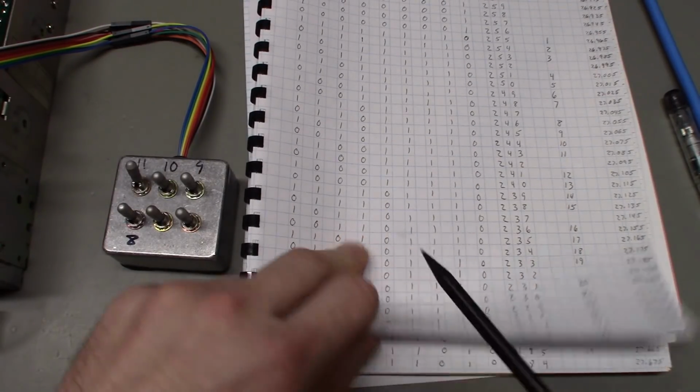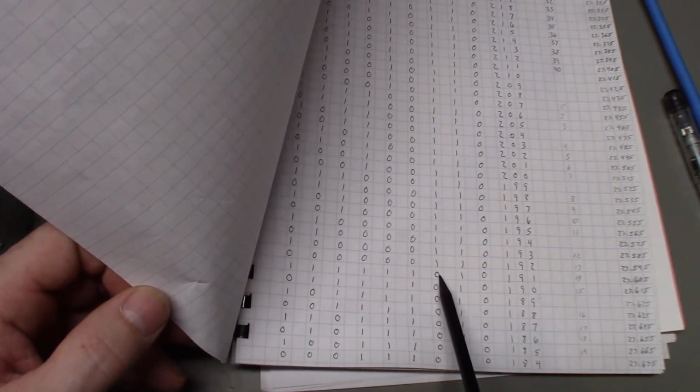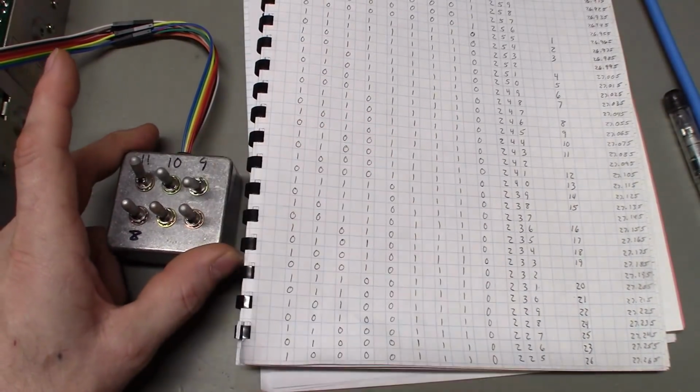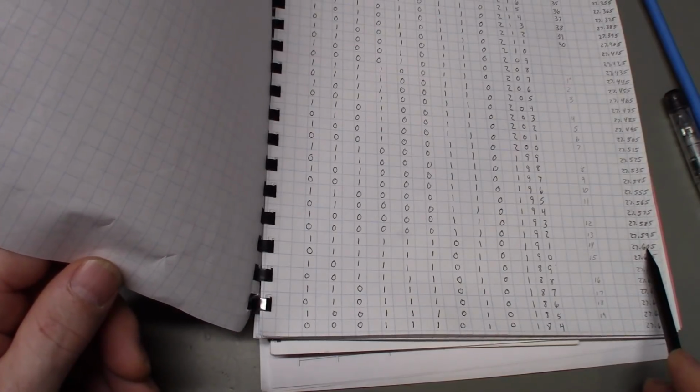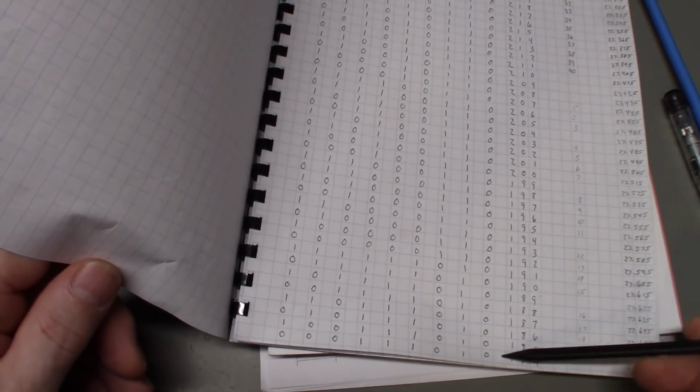would need to be brought low. So yeah, pin 9 would be brought low, and that would get us 27605, and then the channels would continue again.